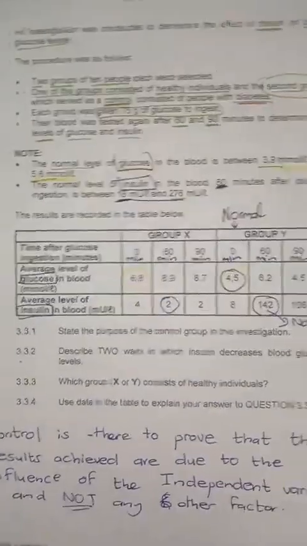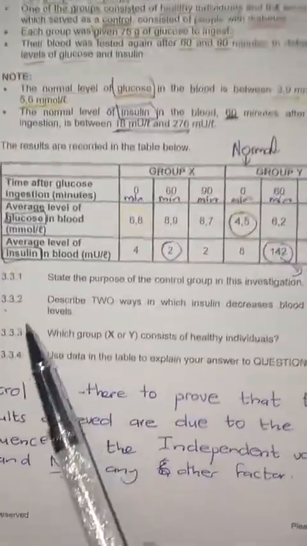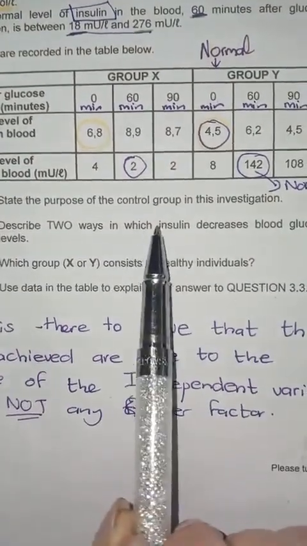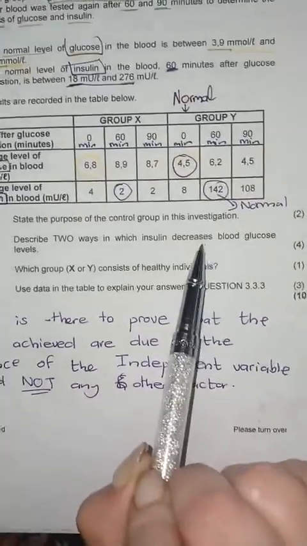Can you see they give you 2 or 0 there? 3.2.2 here, or 3.3.2. I'm not going to do this one. You need to know what this is. It's a knowledge question, so you need to go and study to answer this one.